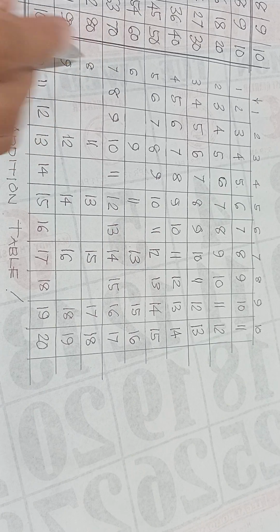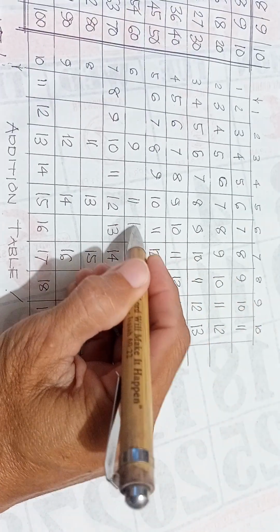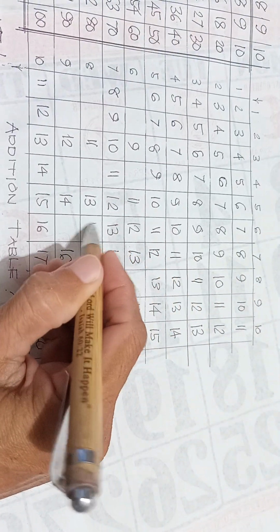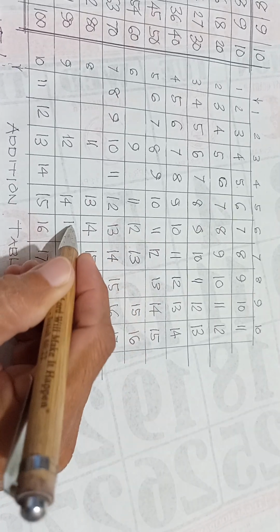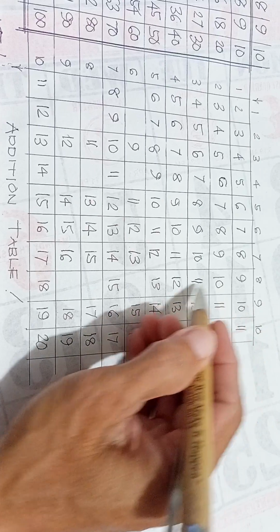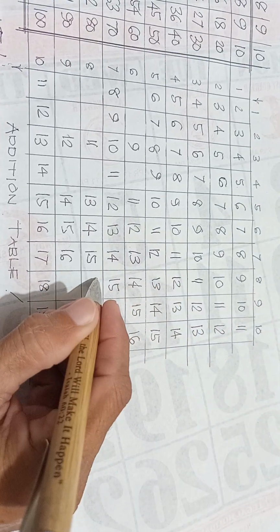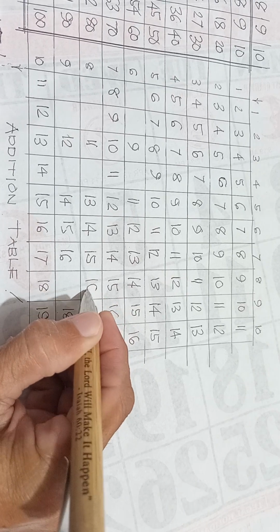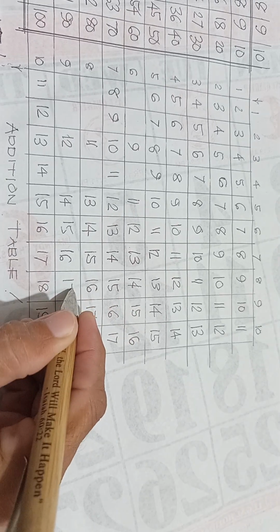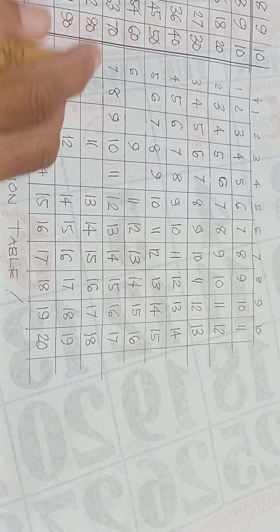Here, if you want to complete this vertically, 6, 7, 8, 9, 10, 11, 12, 13, 14, 15. This one vertically, 8, 9, 10, 11, 12, 13, 14, 15, 16, 17, 18. Oh, it's completing.